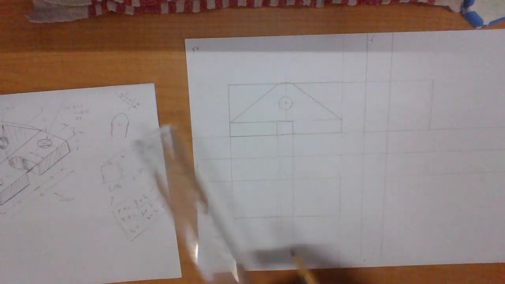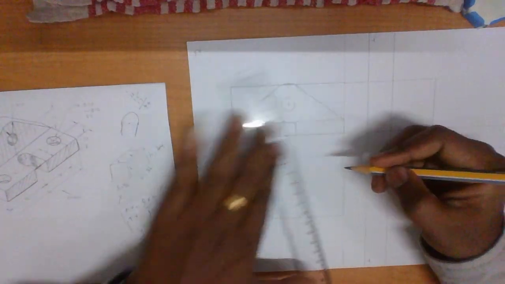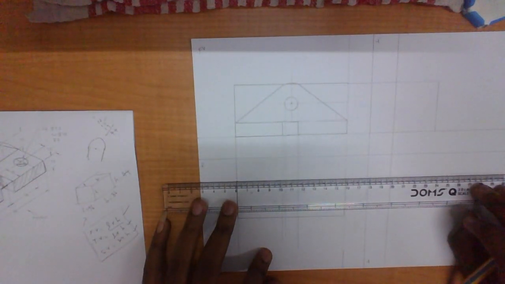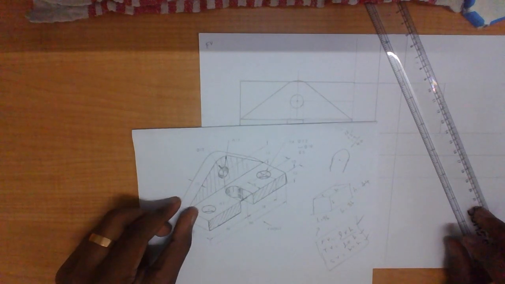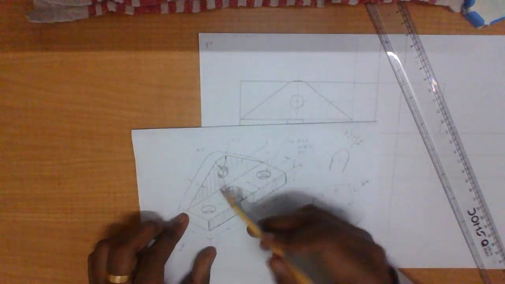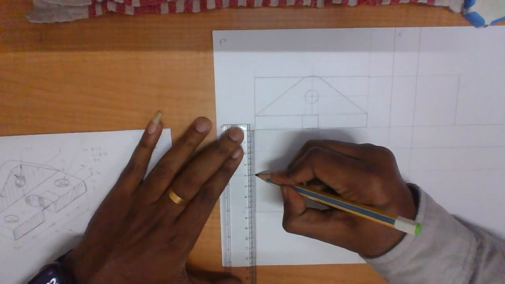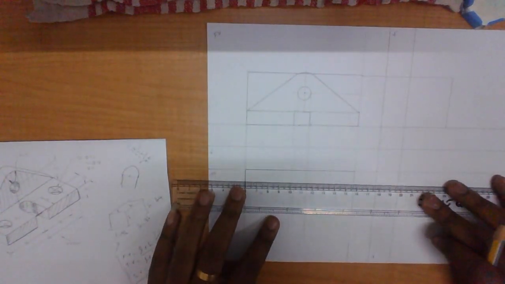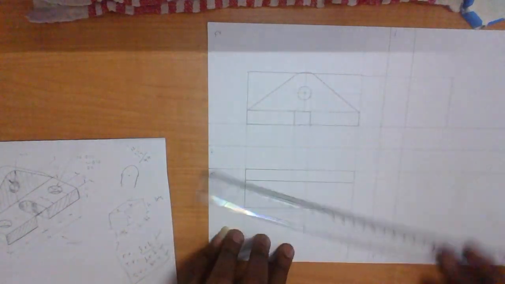Now I can see this component, which is at a thickness of 10. Once I compress it, this arc will look like a straight line. So from 10 I will mark, and I will just draw the straight line. I hope you are getting what I'm doing.